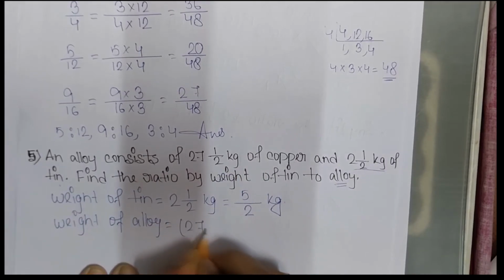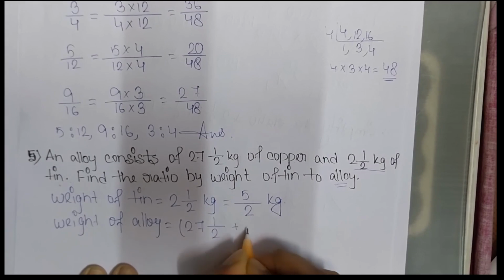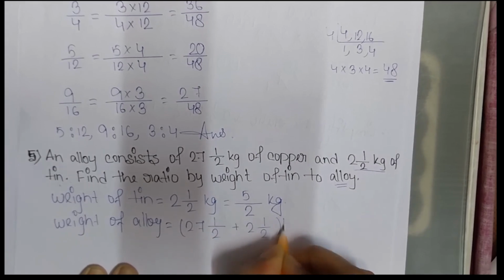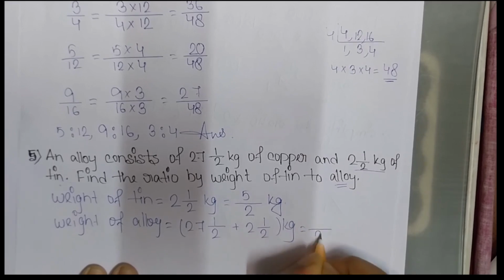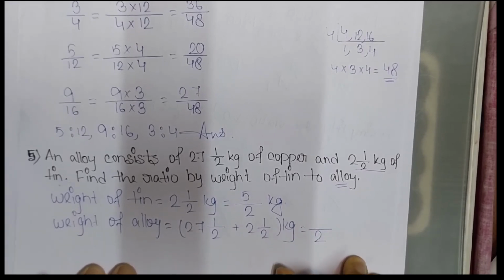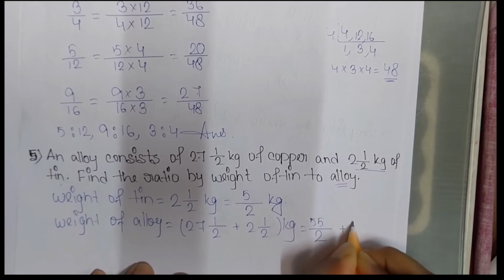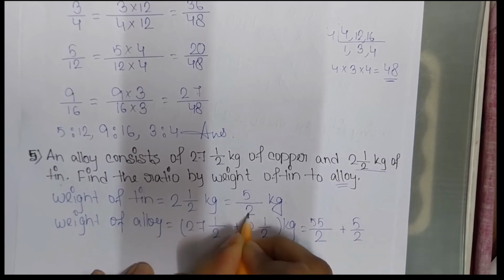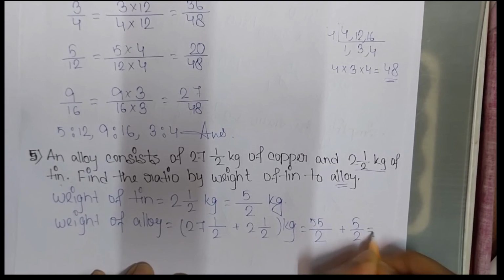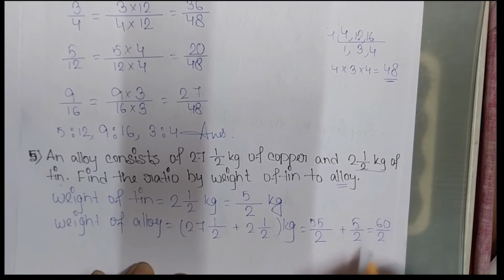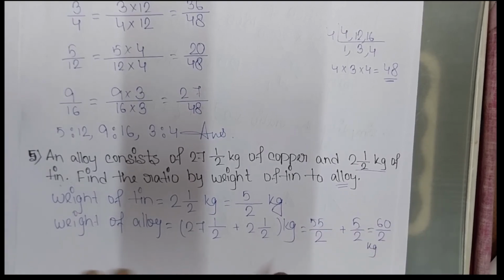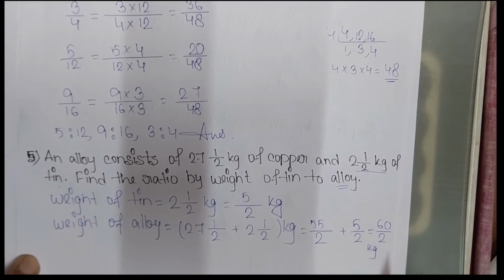So we have to add the quantities here. 27 into 2, 54. 54 plus 1, 55 by 2, and 5 by 2, which we already converted into an improper fraction. So here over 2, 55 plus 5 will be 60. So the weight of the alloy will be 60 by 2 kg.